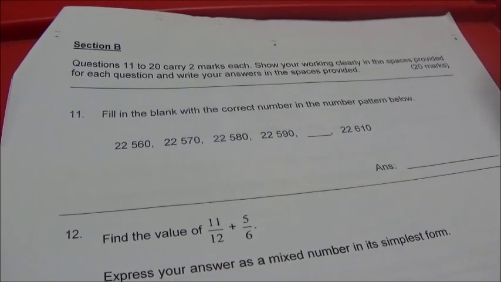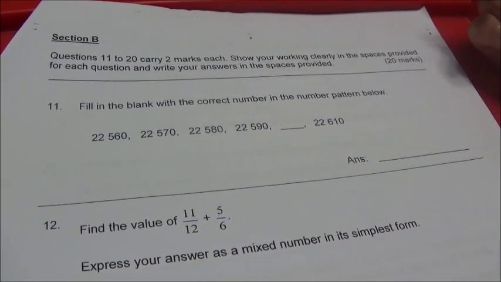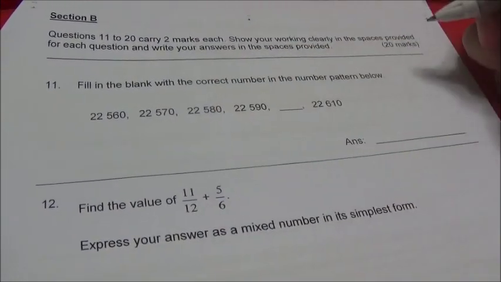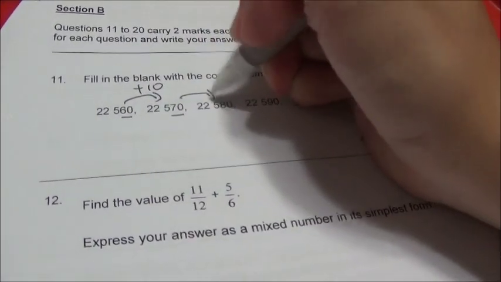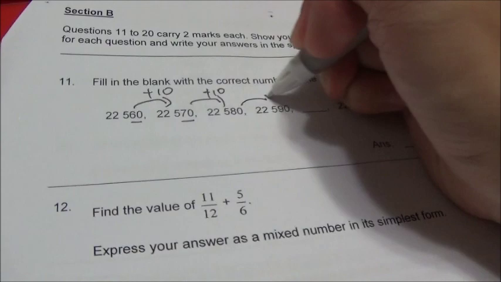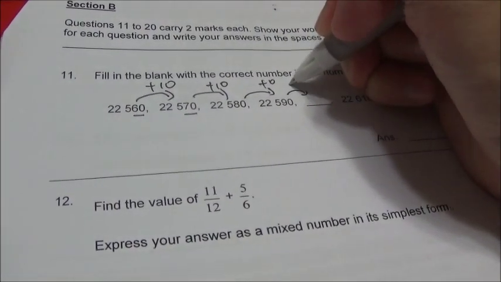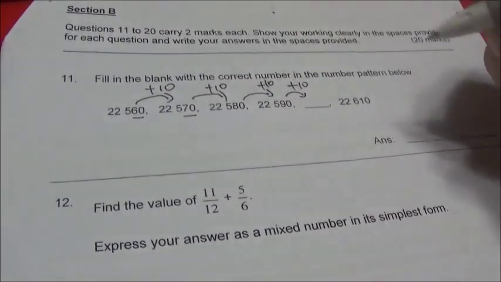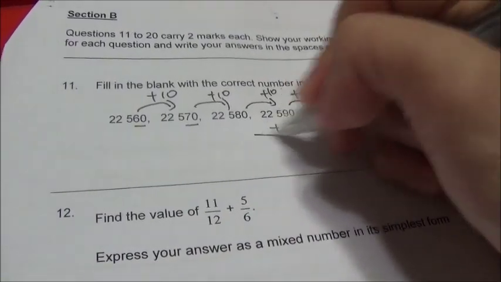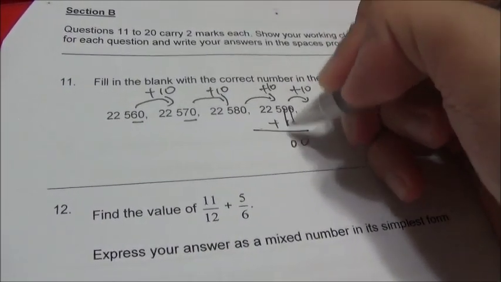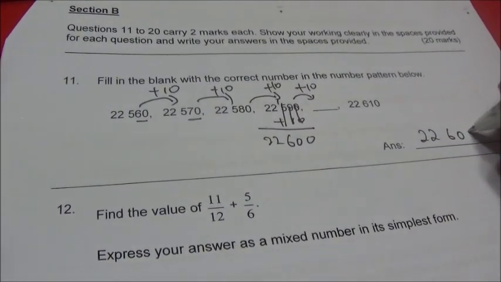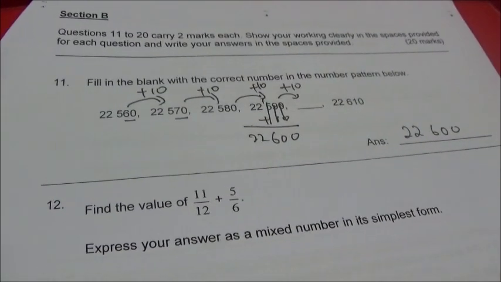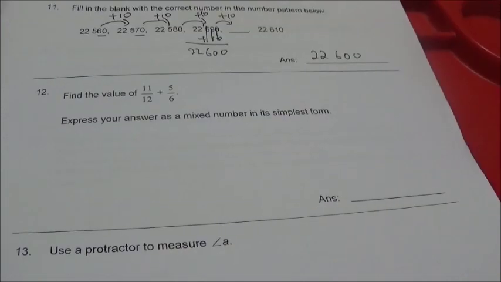Fill in the blanks with the correct number in the number button below. Okay, so if you take a look at that, you notice that they plus 10. 60 to 70 is the main difference, plus 10, plus 10, so here is also plus another 10. This is 0, 0, 1, 6, 2, 2, 2, 2, 6, 0, 0. Okay, that's your answer for question 11.